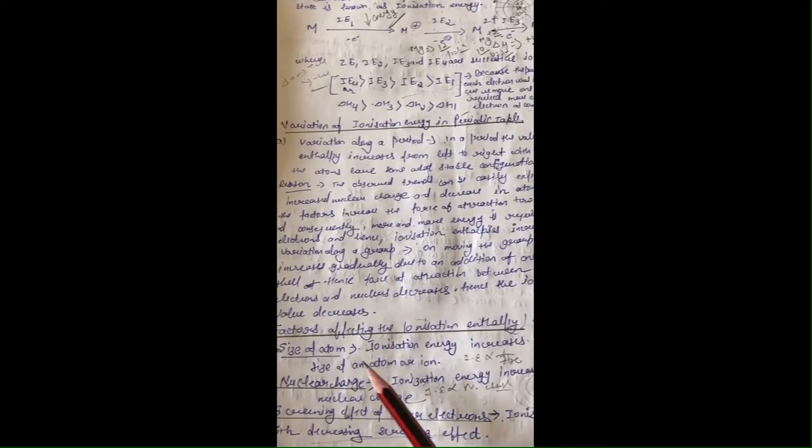In the factors, the first factor is the size of the atom. Here I have explained that ionization enthalpy is increasing because of the stronger attraction between the outermost shell electrons and the nucleus. And with these attractions, the size also becomes small.